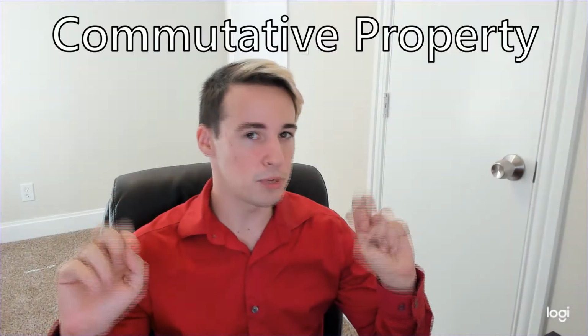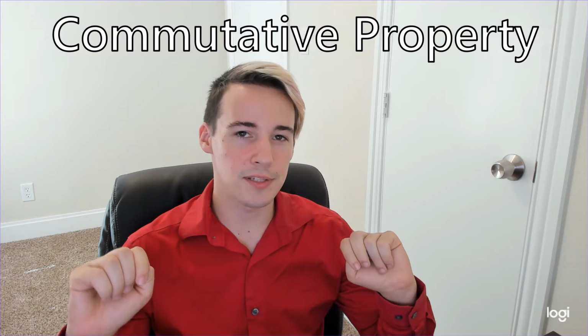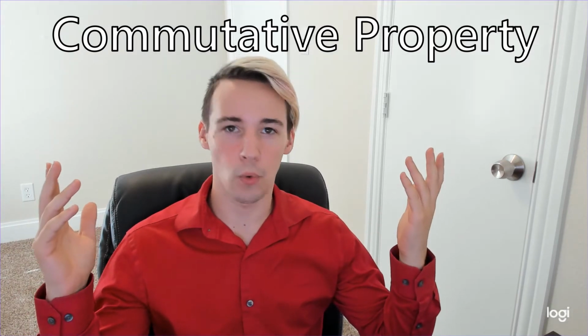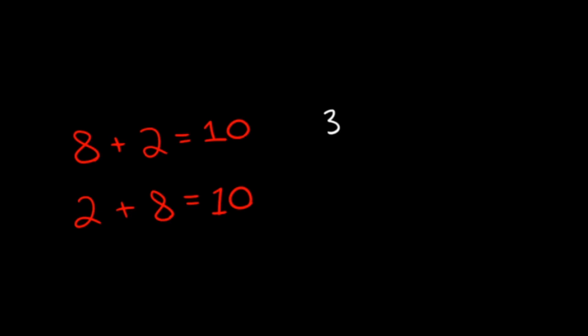The commutative property simply states that if you're adding or multiplying real numbers, it doesn't matter in which order you do it. 8 plus 2 is the same as 2 plus 8, which is 10. And 3 times 4 is the same as 4 times 3, which is 12. This isn't true of subtraction and division. Order matters with those operations.